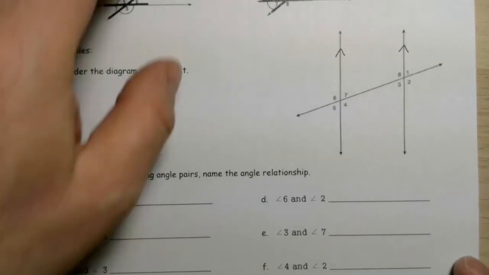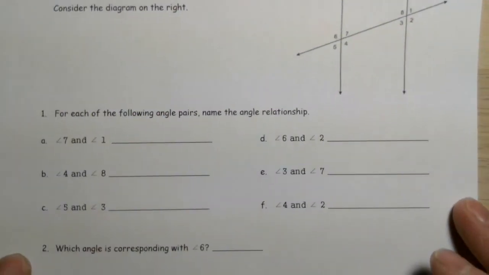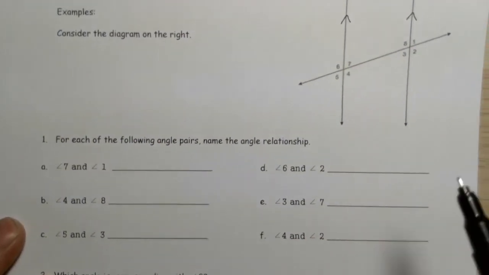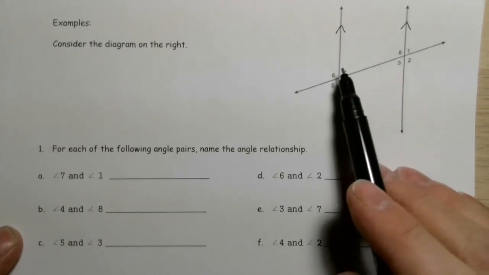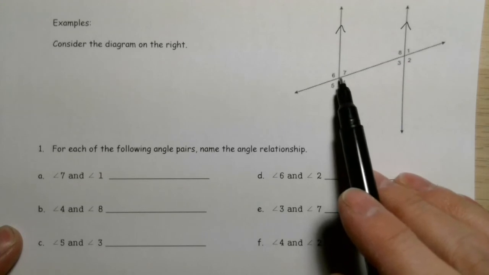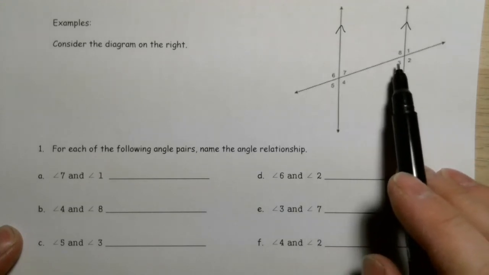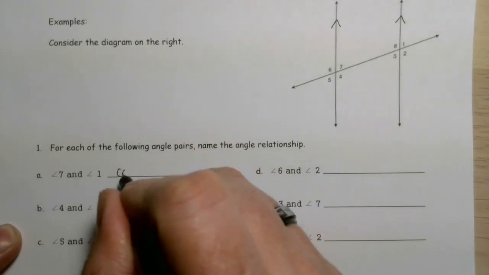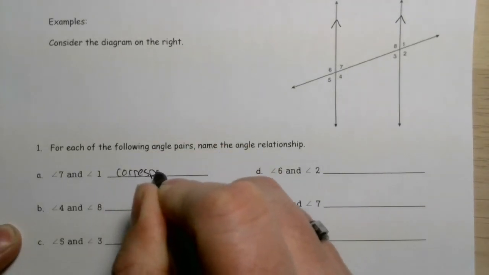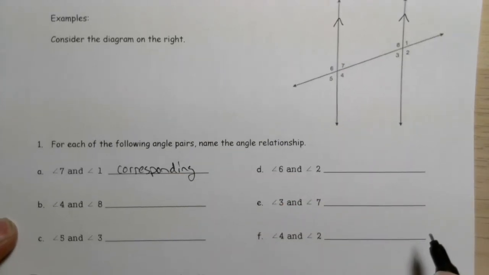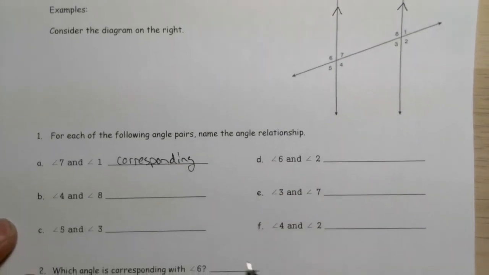So what we want to do to start off with is make sure that we are comfortable with the names of the relationships that we've just been looking at here. So we're going to take a look at 1 and 7. So notice 1 and 7. Here's the vertex, point of intersection. Here's the vertex, point of intersection. 1 is up and to the right, so is 7. So these are corresponding. Those are going to be corresponding angles, and they're going to be equal to each other.